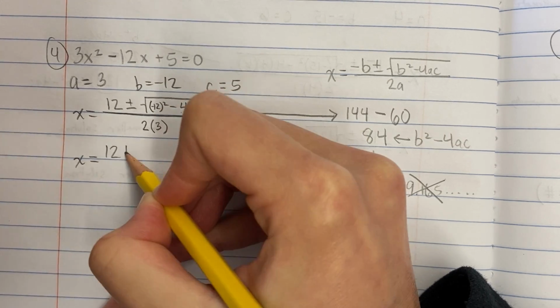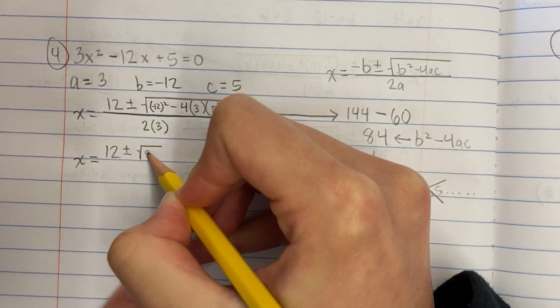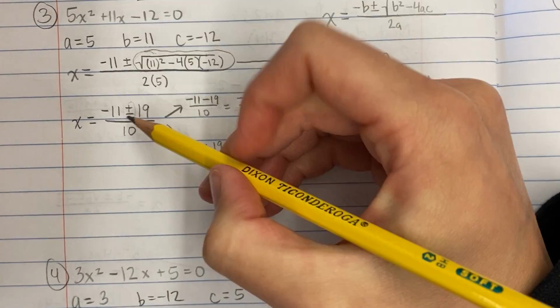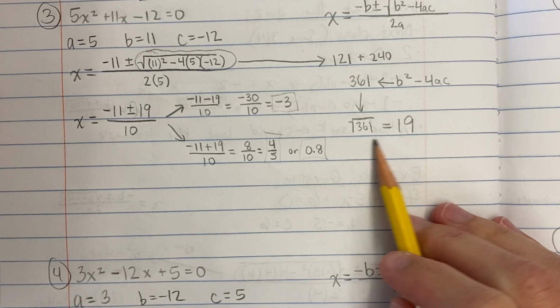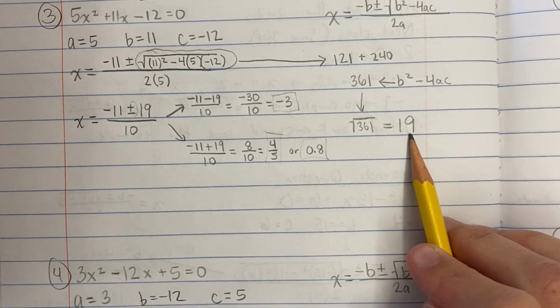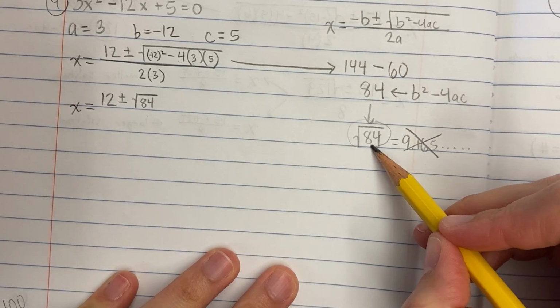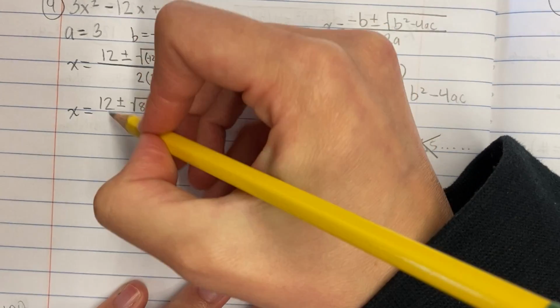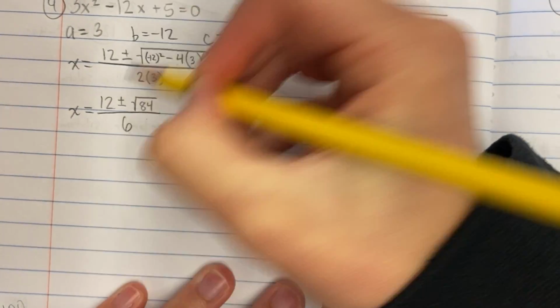So I'm going to bring down 12, plus or minus the square root of 84, and notice the square root sign is still there. Why wasn't the square root sign still here? Because I took the square root. I actually did that math. That square root sign tells me to do something and I did it. Whereas here, that square root sign told me to do something and I was like, I'm not going to do that because I don't like what I get. 2 times 3 is 6.